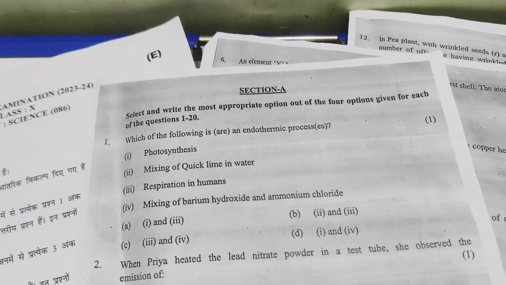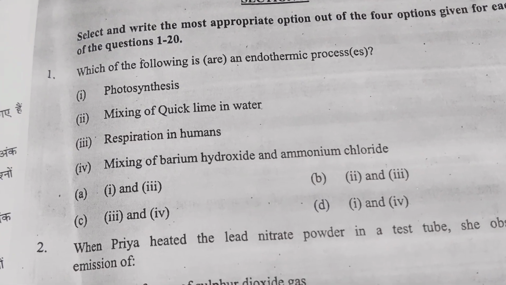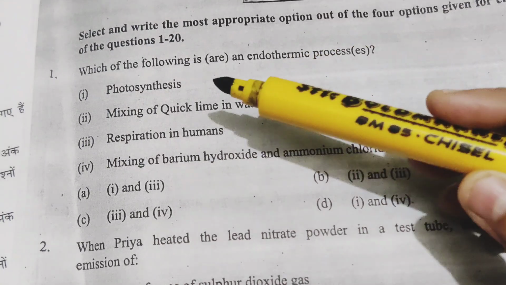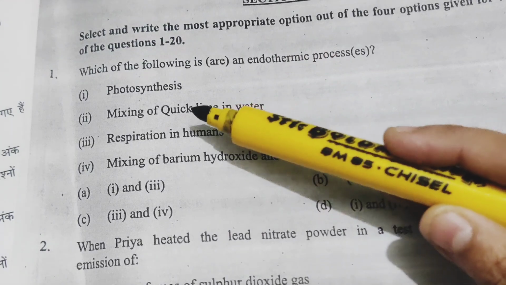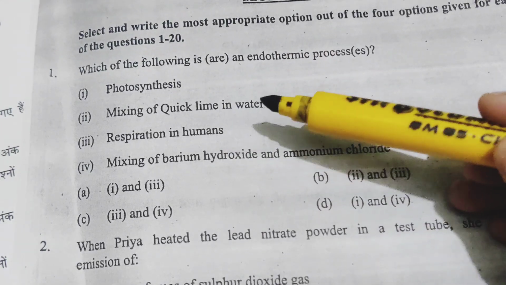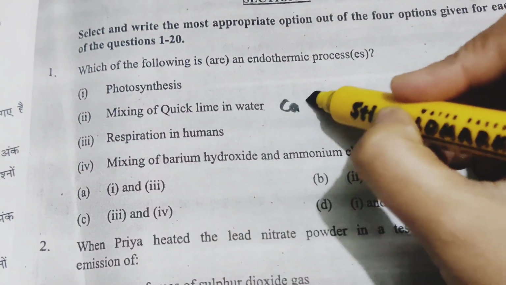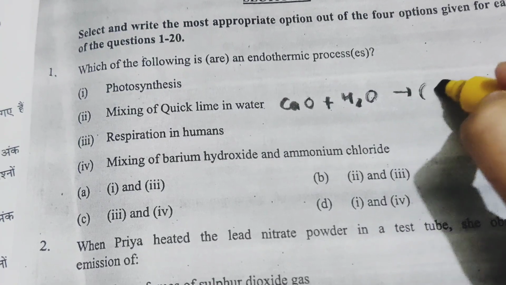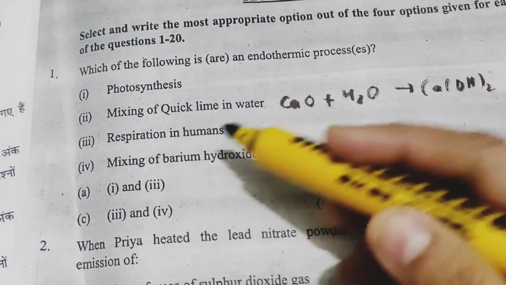Here the first question: which of the following are the endothermic processes? This is a chapter 1 MCQ. These processes are photosynthesis, yes, heat is absorbed, so it is endothermic. Mixing of quick lime in water is an exothermic process. I'm explaining this in case it is framed in another way. Mixing forms calcium hydroxide and heat is released, so it is exothermic.